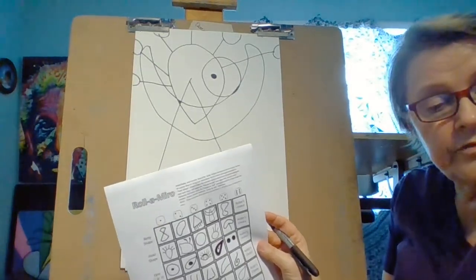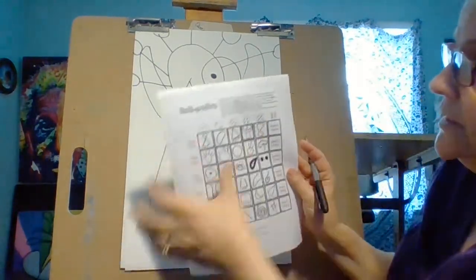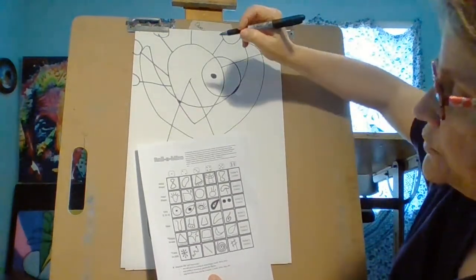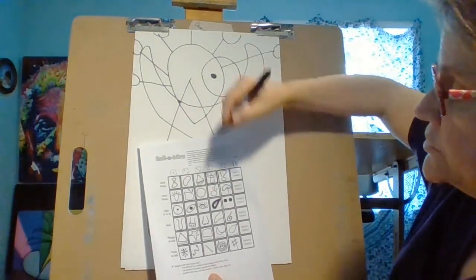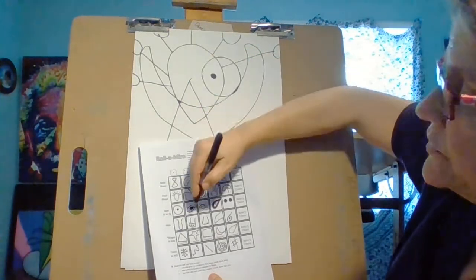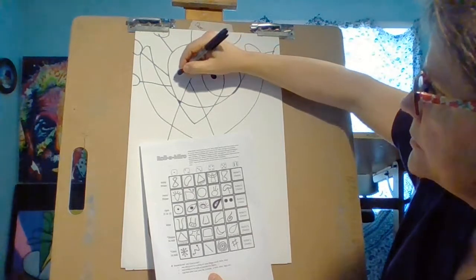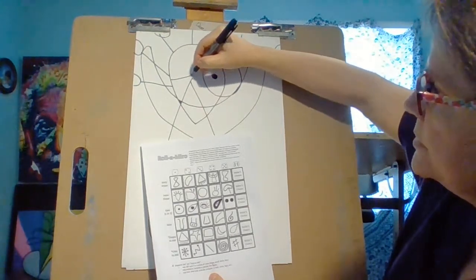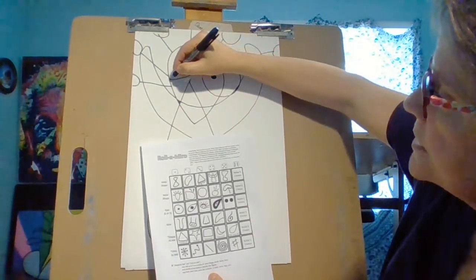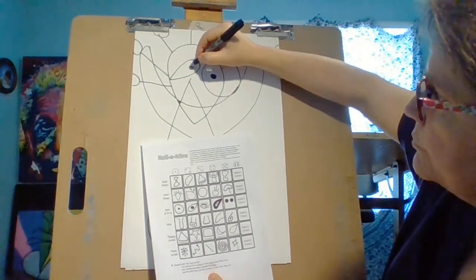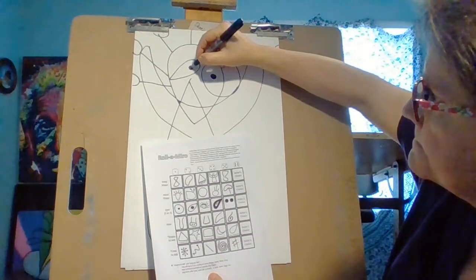Now I have another eye, and I get to do any kind of eye I want because I rolled a 6, so I get to choose, and I'm going to actually choose this eye right next to 1. And so it's going to be this sort of teardrop shape, and I'm going to keep this one inside there because these shapes are kind of big.